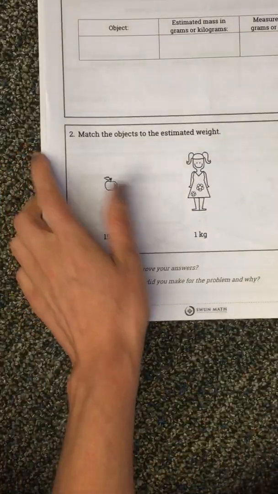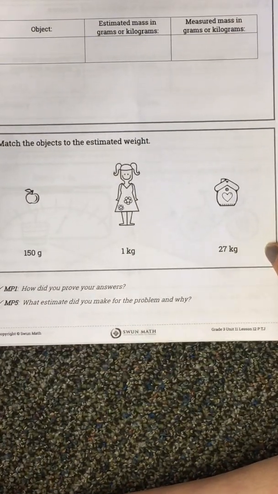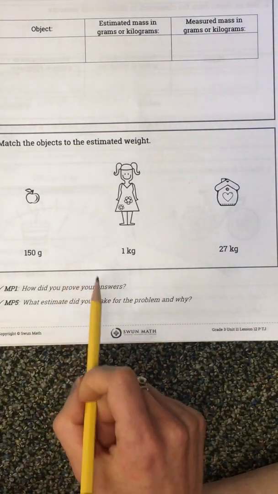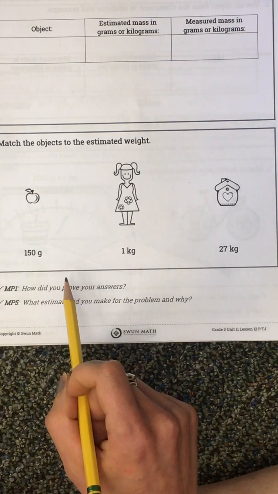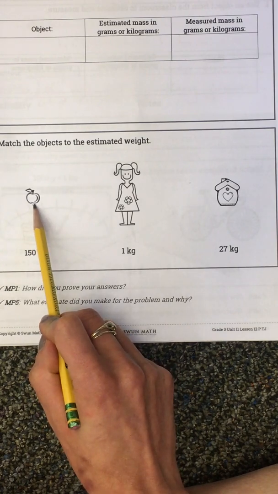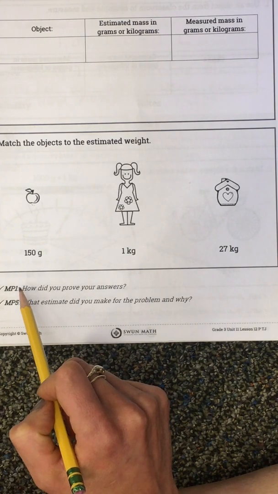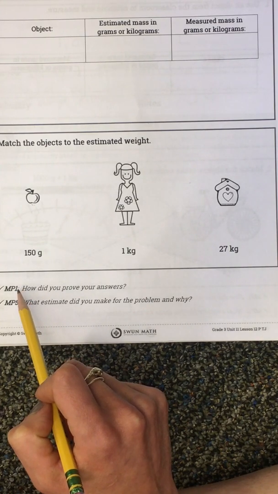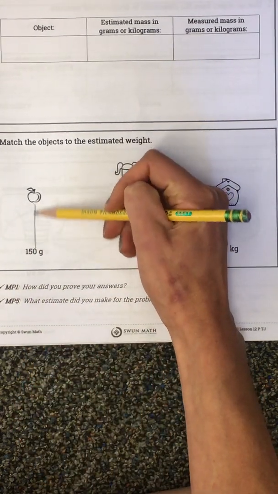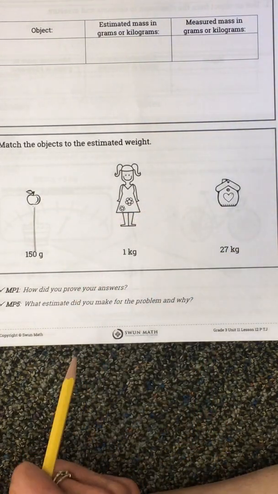I'm going to go through the structured guided practice with you right now just because, again, we're going to skip number 1 and I want to make sure that you have another example here. So again, you're going to match the objects to the estimated weight. Okay, so let's think about this. I have an apple here. And I'm going to ask myself about the apple. Well, I know that an apple is not too heavy, so it's probably going to be measured in grams because we know that grams are smaller, right? Okay, so I'm going to say that my best estimate would be 150 grams. If I had about 150 paper clips in my hand, that would be equal to the weight of my apple.